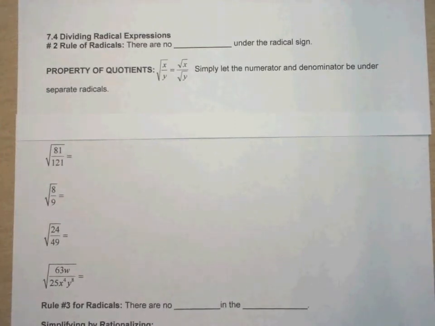Well, welcome back to another video on section 7.4. This is the second half of the video recordings for 7.4. We're going to talk here about dividing radical expressions. And as I told you back when we did section 7.2, there were certain rules for radicals. So today we're going to talk about two more of the rules for radicals.